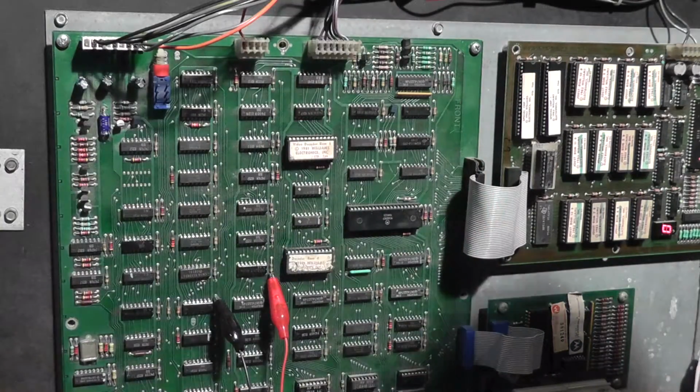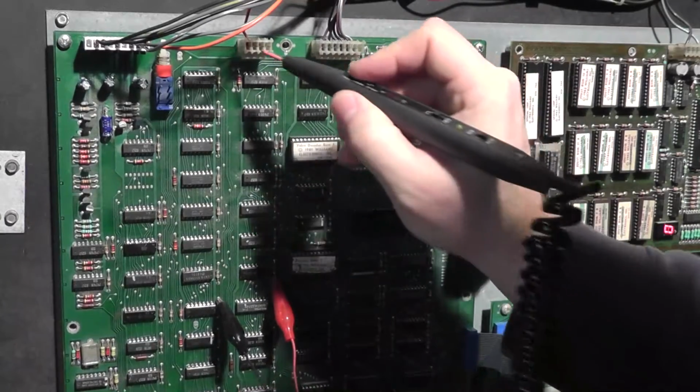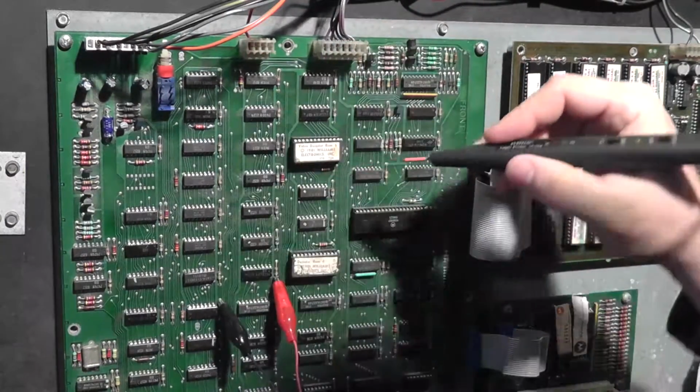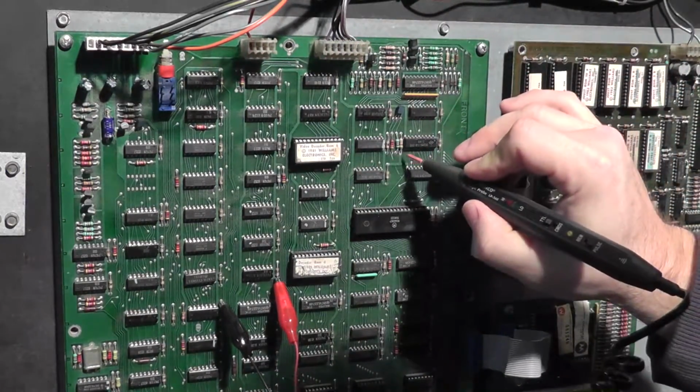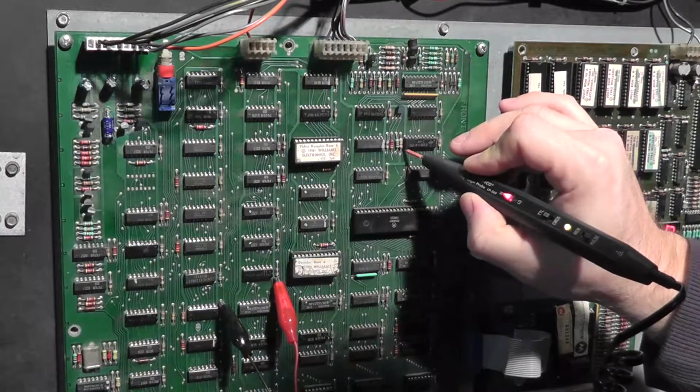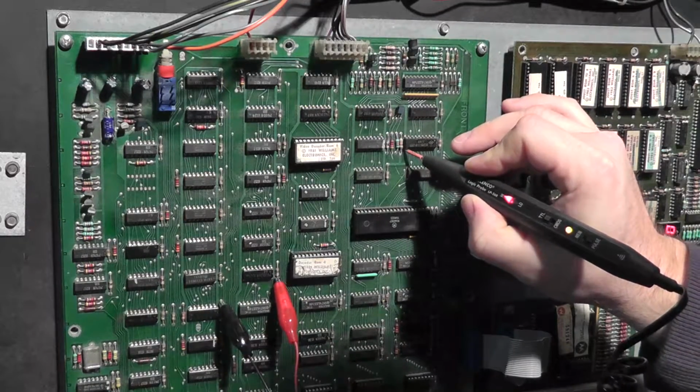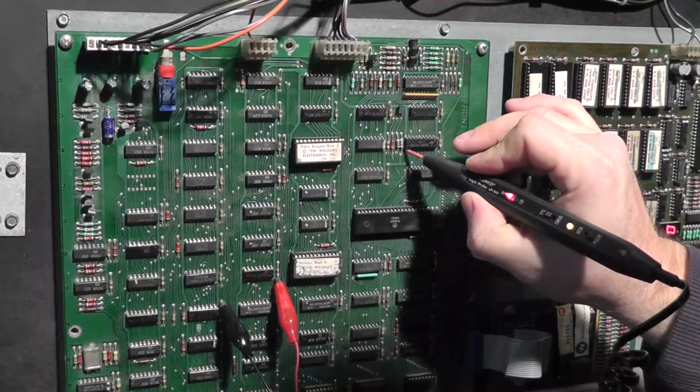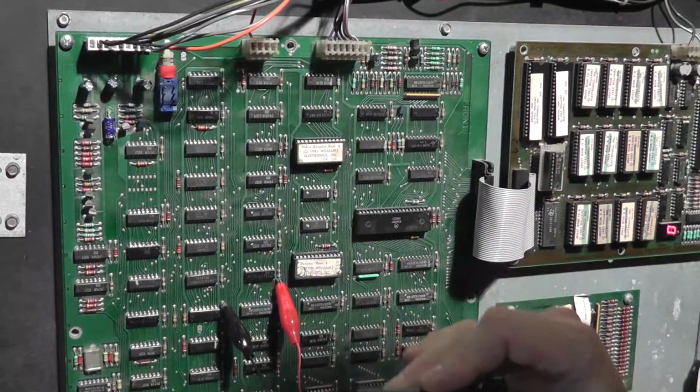Because with the coin door open, we're going to be forcing this state into a write protect mode. So pin 10 should be in some steady state. No, it's not. Why is that?